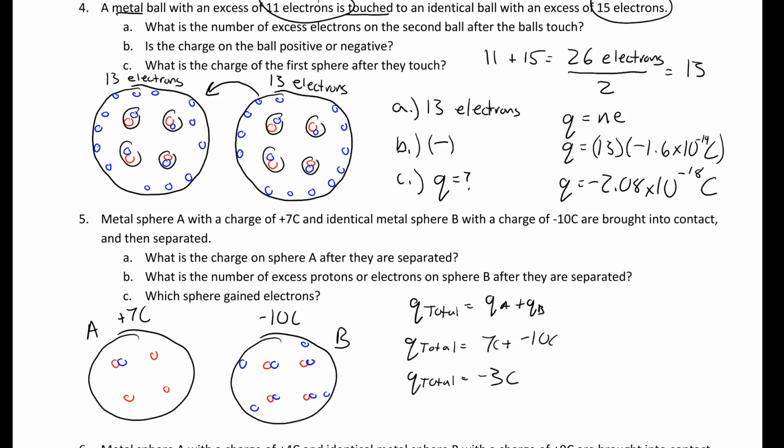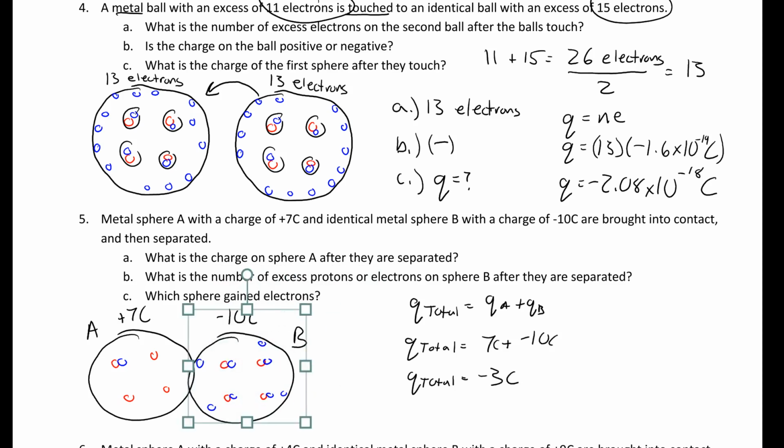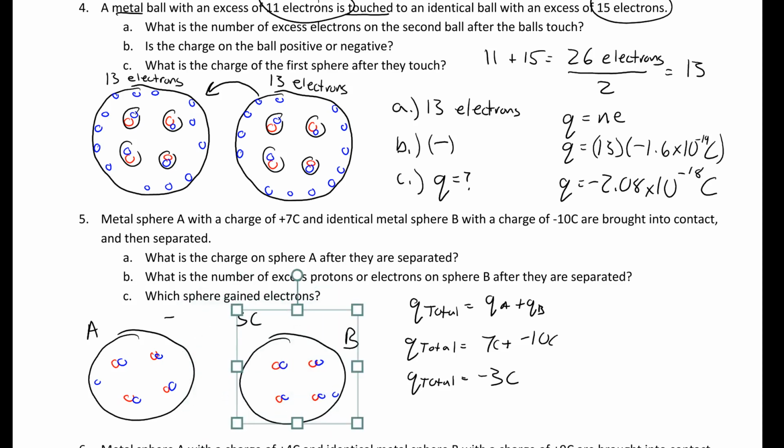So when you put them together, they share the charge. Like the electrons go from B into A and balance out. And when they're together, the total charge has to stay the same. So you have a total charge of negative 3 coulombs when they're together, and then they separate out again, and now the charge is evenly distributed, so the electrons have to transfer over. So now an equilibrium has been reached, and we separate out the spheres again, and we divide this negative 3 coulombs evenly between the two of them.